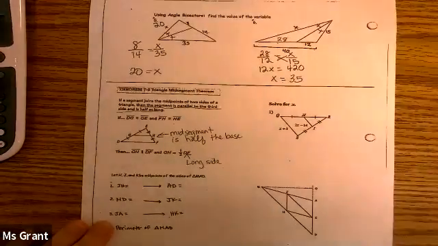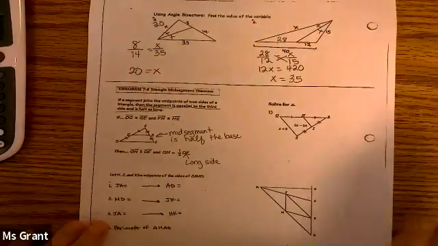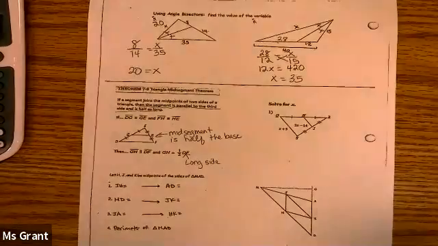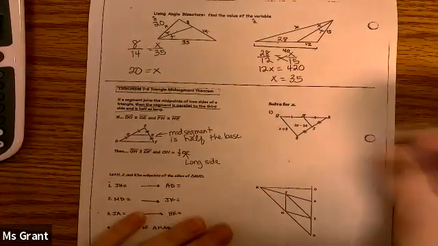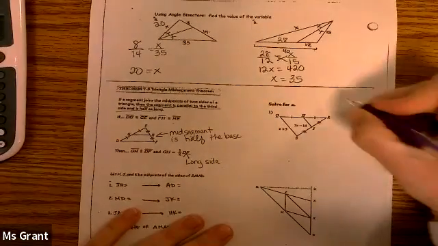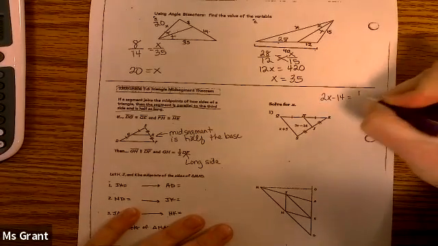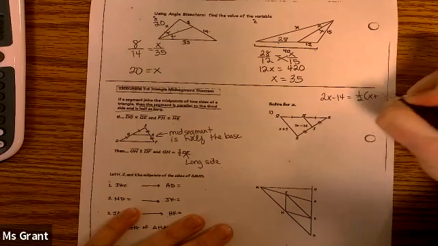Okay, so let's try number 1. The 1/2 goes with the long side. That means the 1/2 goes with x plus 5. 2x minus 14 equals 1/2 of the long side.